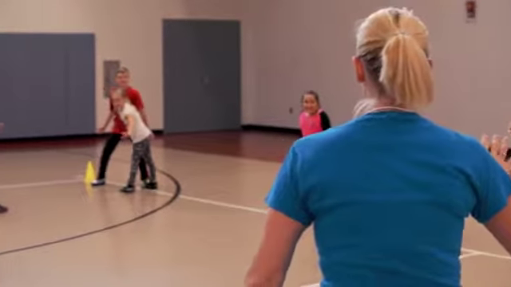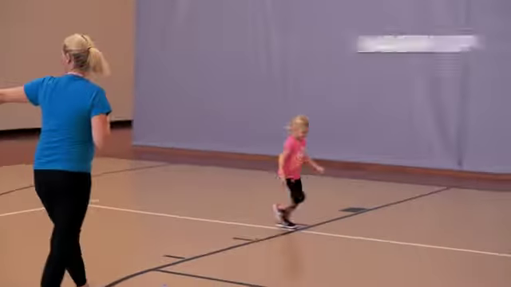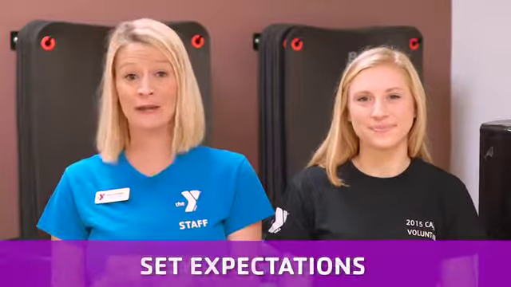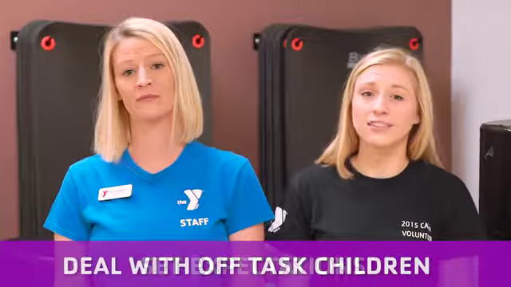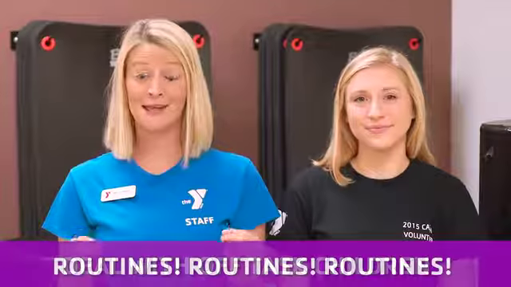Here's an example of a Catch physical activity. It is going to be made up of a warm-up, a go activity, and a cool down. The basics of Catch are behavior management strategies, or how to survive group after group of elementary school children. The keys to success are to set expectations, to deal with off-task children, and routines.